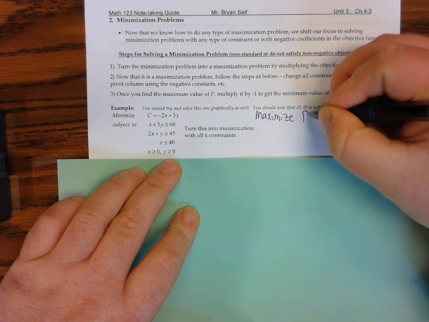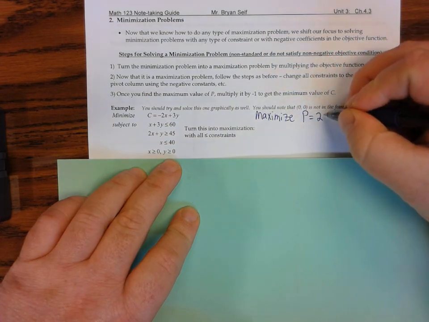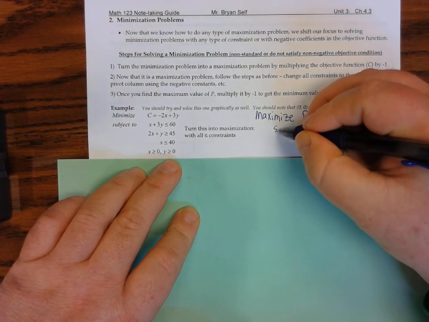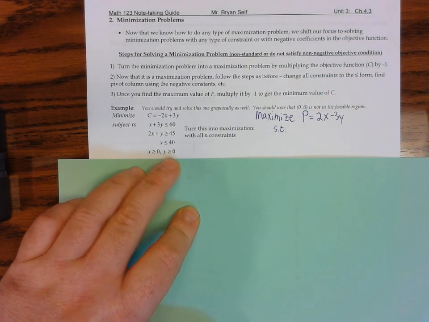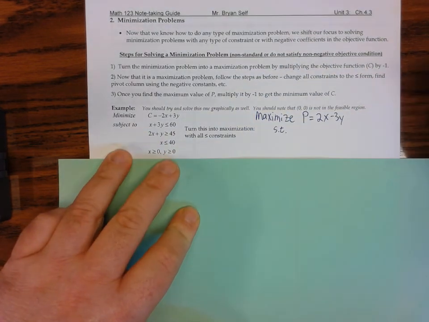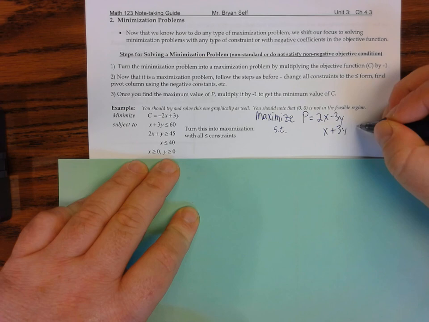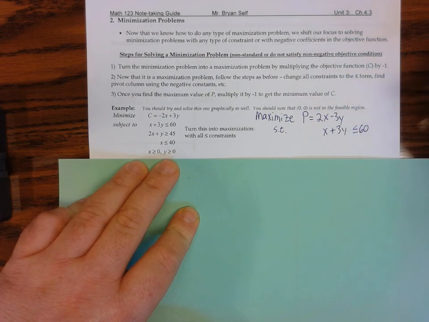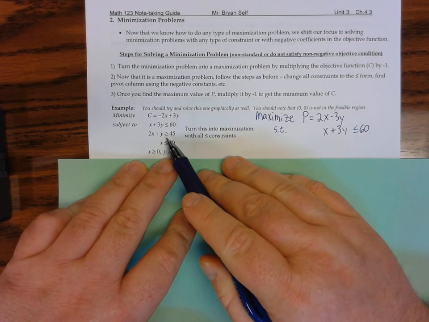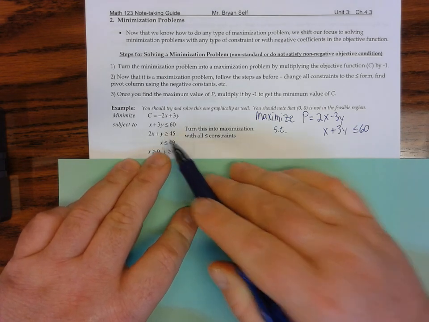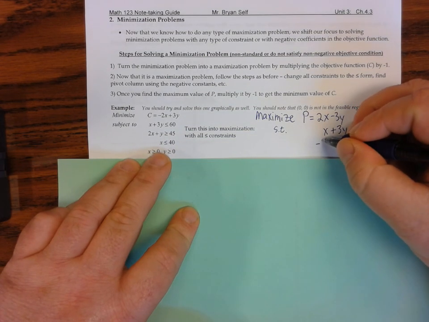So our new maximization problem is going to be maximize p equals 2x minus 3y, subject to, our first constraint is already less than equal to 60, so we will leave that alone. X plus 3y less than equal to 60. Our second constraint is greater than equal to, so we'll change that to less than equal to by multiplying both sides by -1.